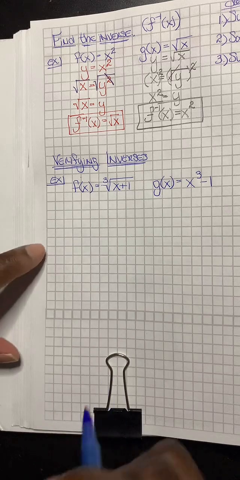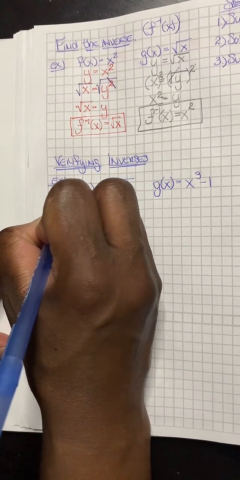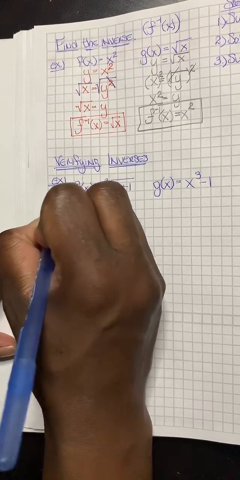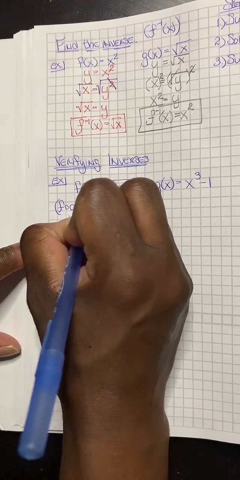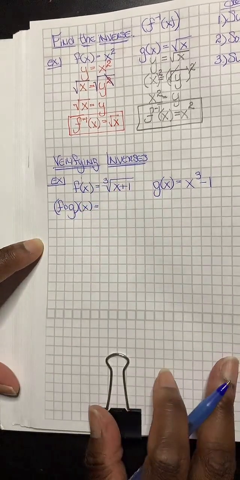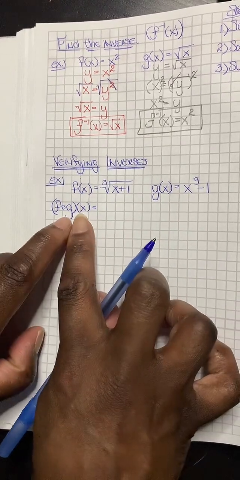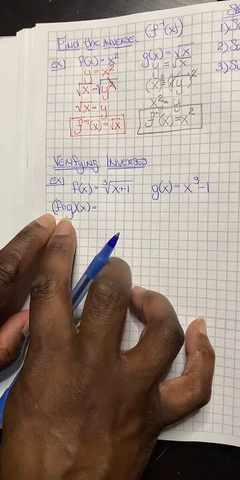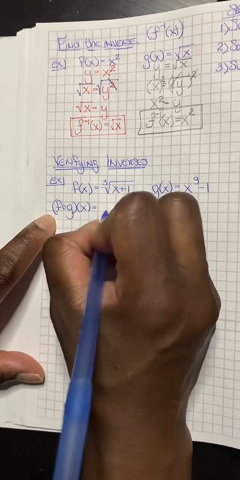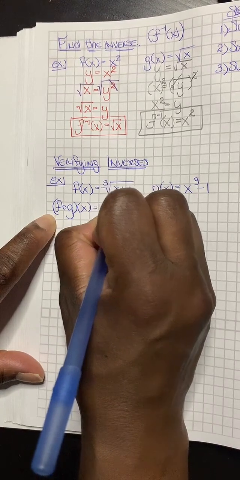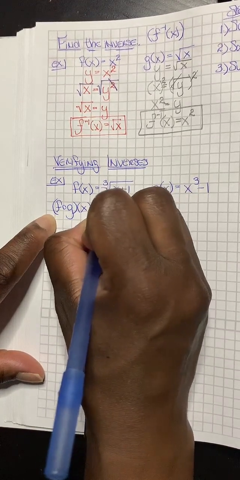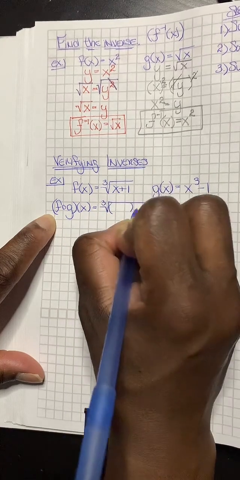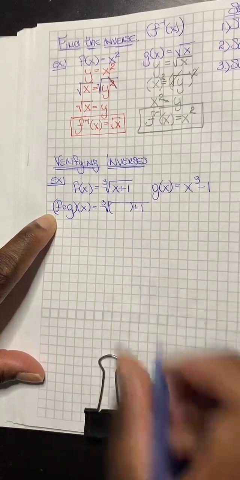So, if we're to do fog, we're going to take our G function and put it into our F function. That means we have the cube root of what we're going to put in for x, plus 1.